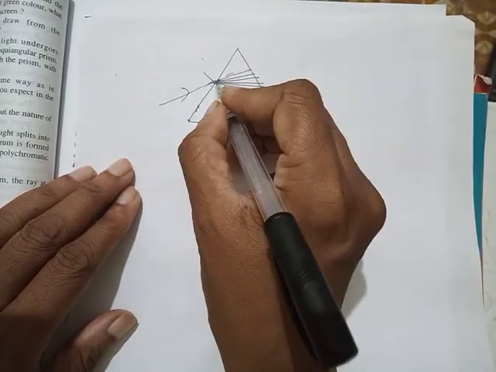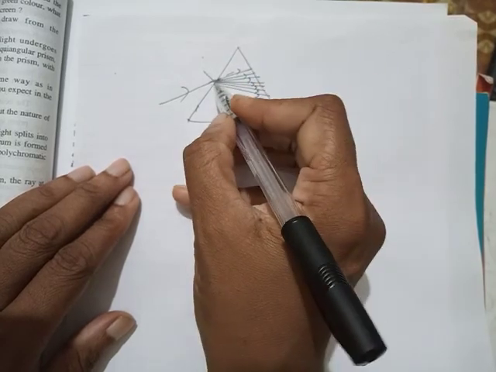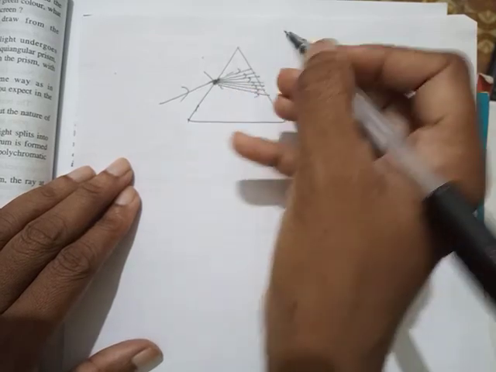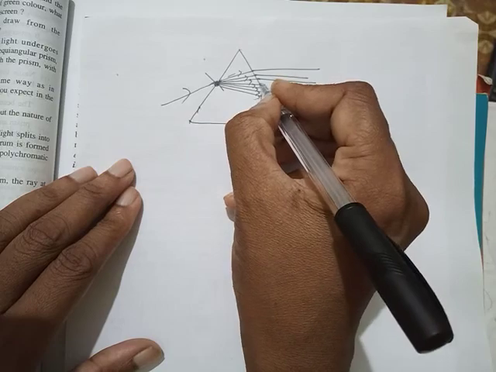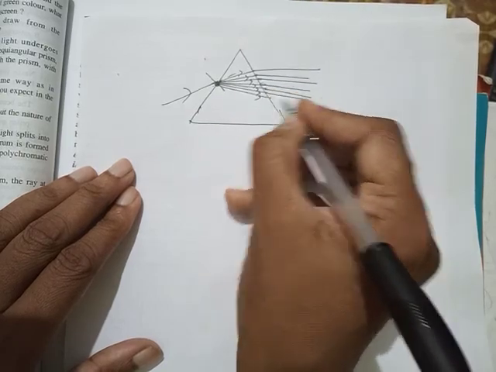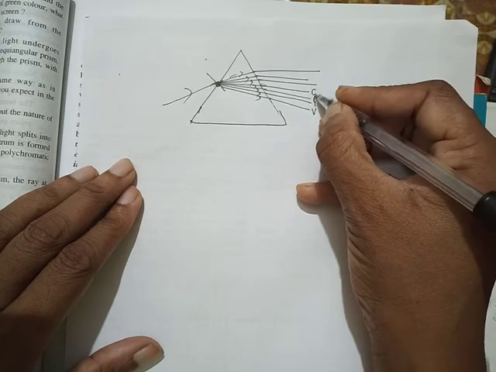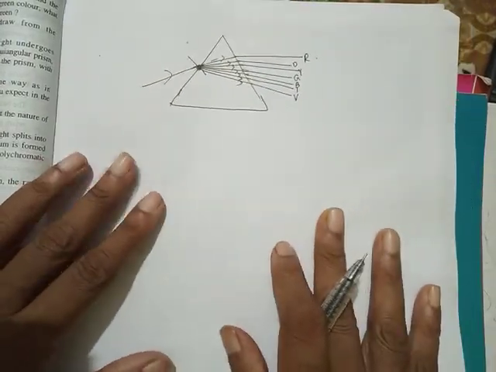On the first surface, splitting and bending both occur, dispersion and deviation, and on the second surface only bending occurs. So this is what we studied in the A part. And the colors are like this.